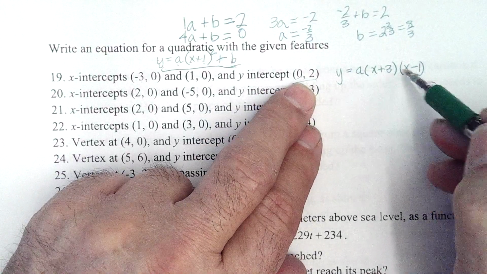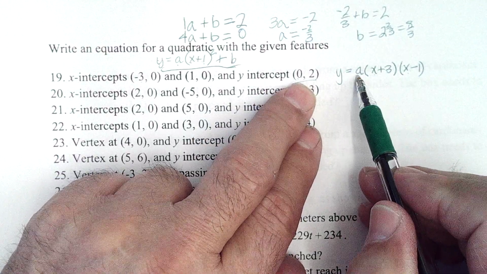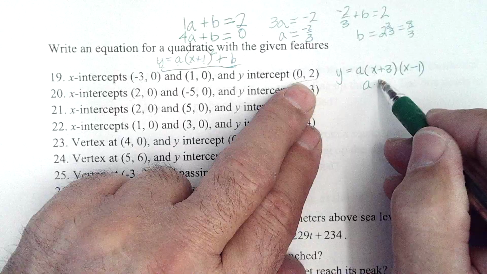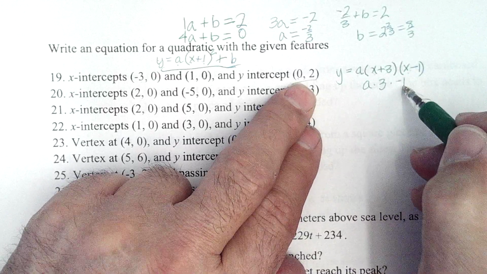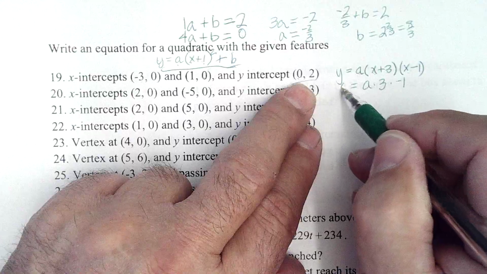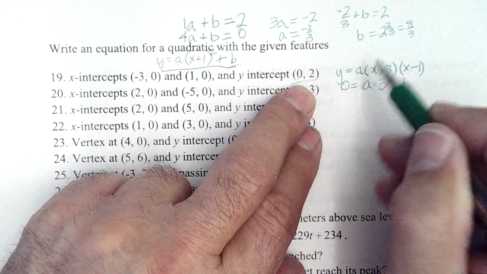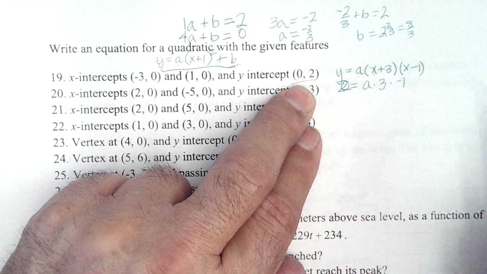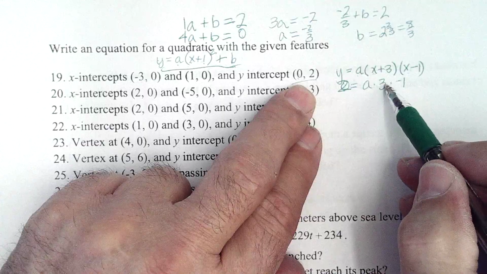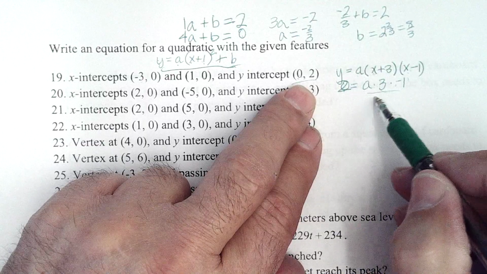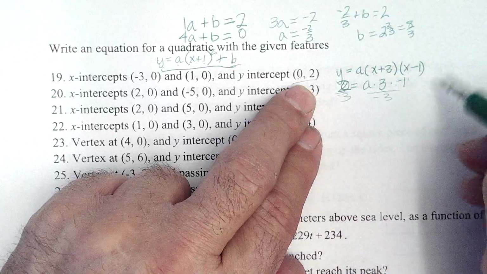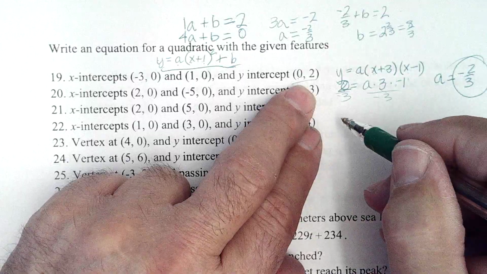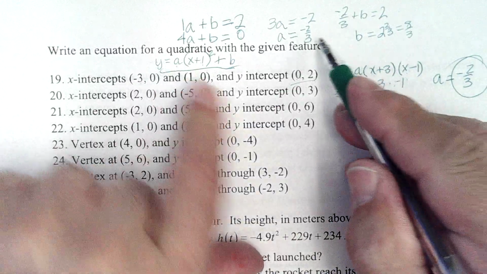So if I put in 0 for my x's, I get 0 here. I get a times 3 times negative 1 has to come out to be 0. Putting 0 in, comes out to be 2. If I put in 0 for the x's, I get 2. So negative 1 times 3 is negative 3. So I'll divide by negative 3, and I get a is equal to negative 2 thirds. Same thing we had here.